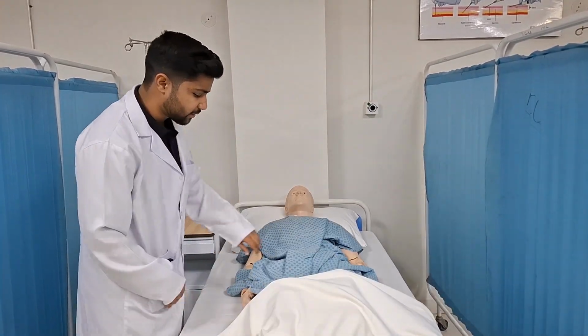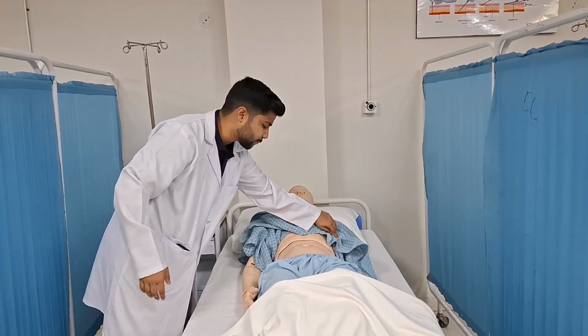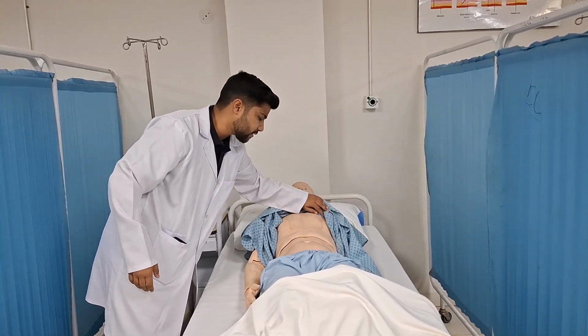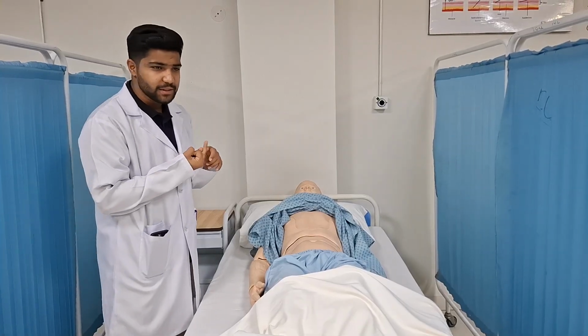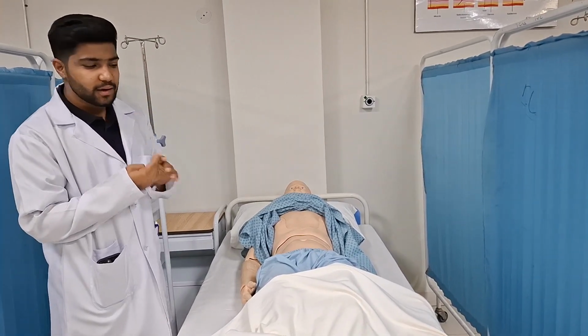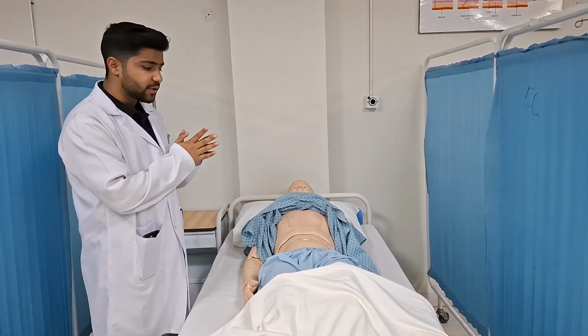And you first expose the patient. Since this is the CVS examination, there are four main components. There is inspection, palpation, percussion, and auscultation. So to begin, first we go with inspection.